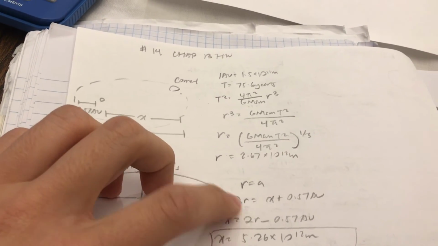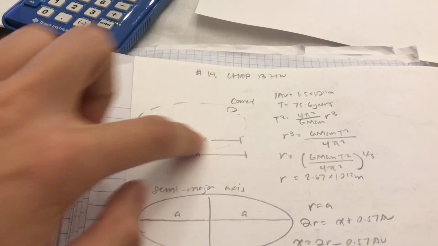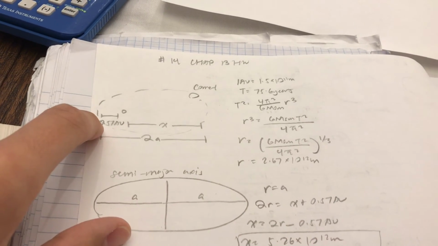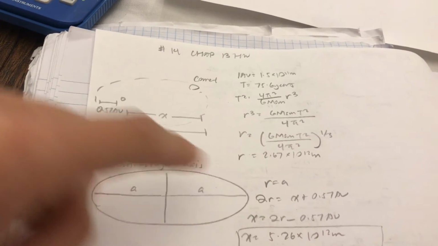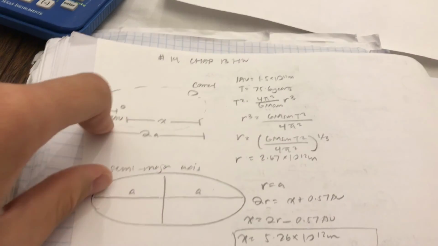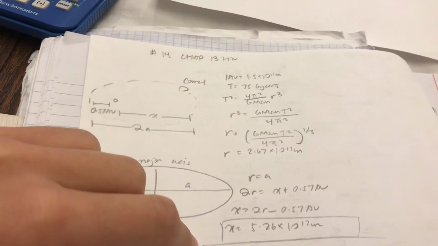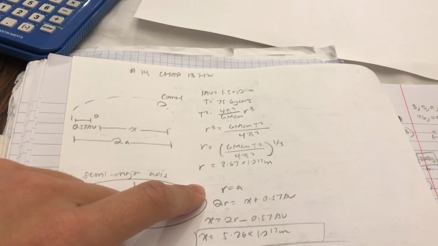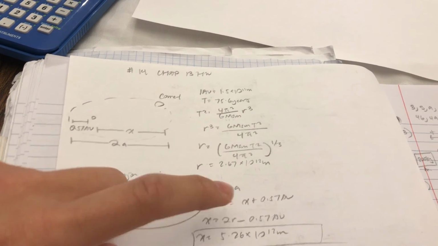So 2r minus x plus 0.57 AU. So 0.57 AU plus x equals 2r, or that's basically the horizontal distance of the whole ellipse. And then you set them equal to each other and you isolate the variable x.